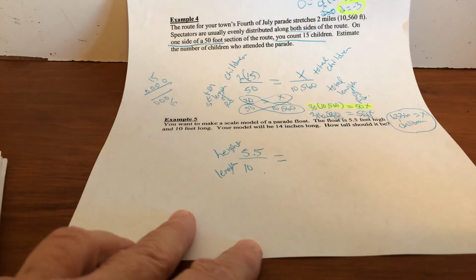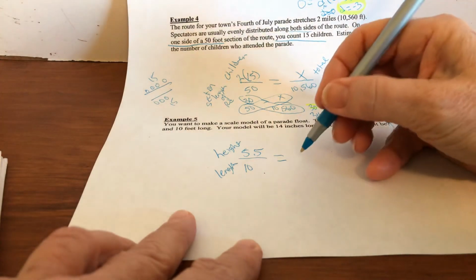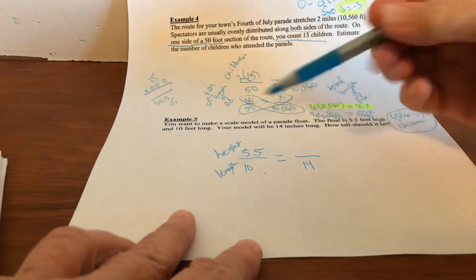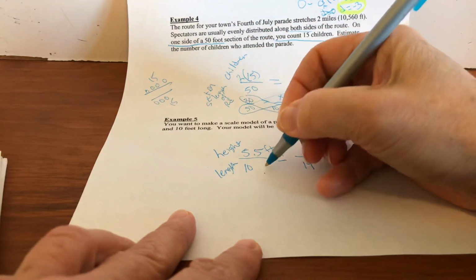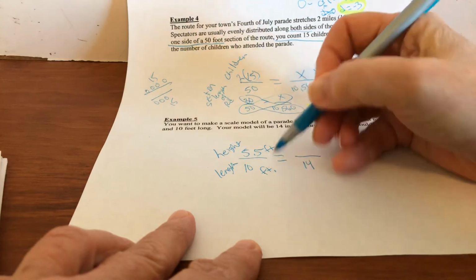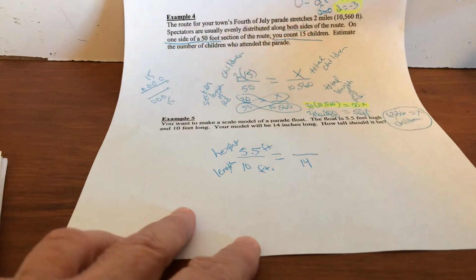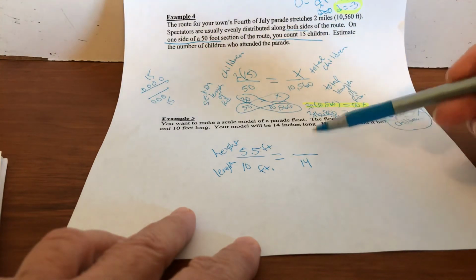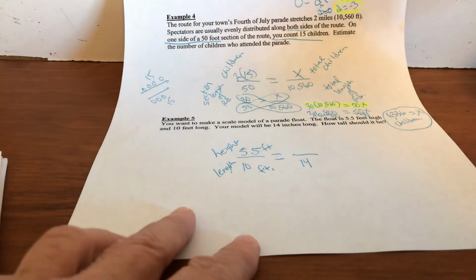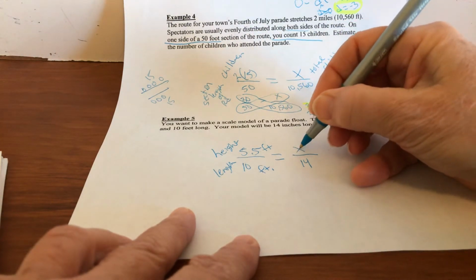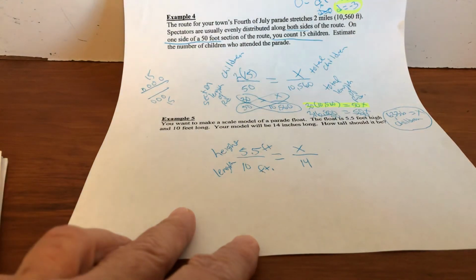So that is the actual float. Your model is going to be 14 inches long. Since this top unit is feet and this bottom unit is feet and they are the same unit as each other, you do not need to change this into feet or these two into inches. Okay, but if the top and bottom were different units, that's where it comes into play. Okay, so we're just going to say the height is x. How tall should your model be? Unsure. That's what we're going to find out.